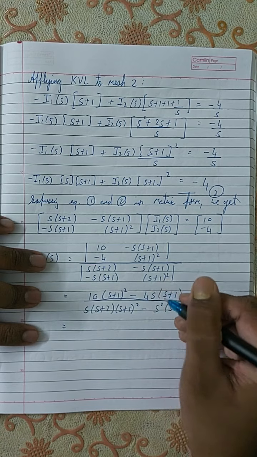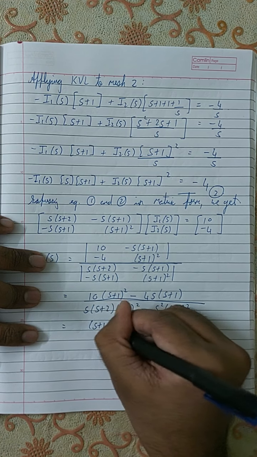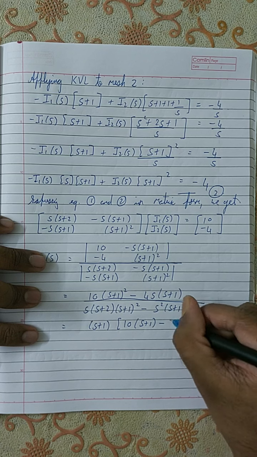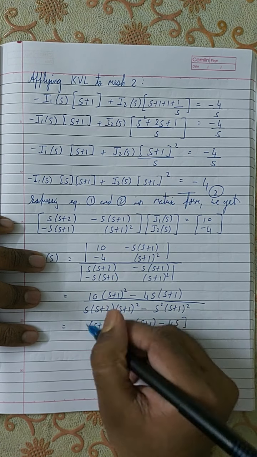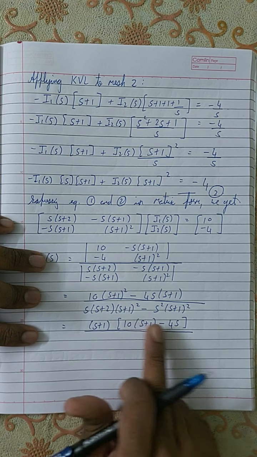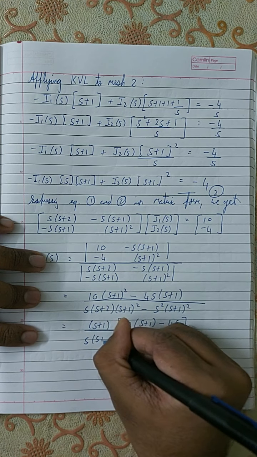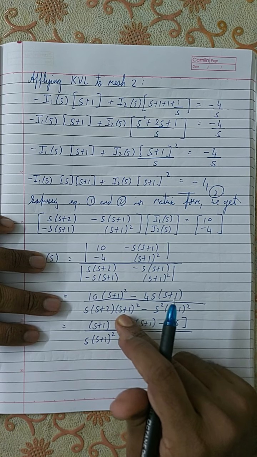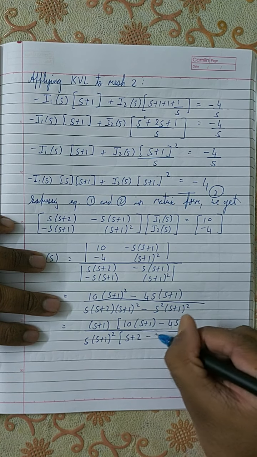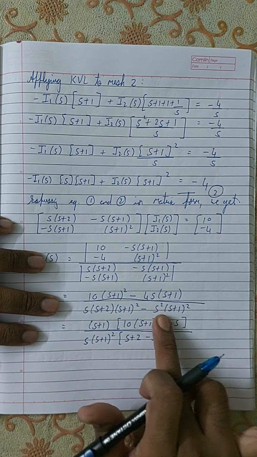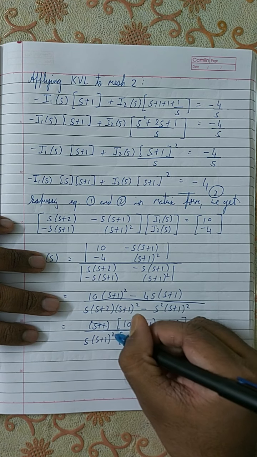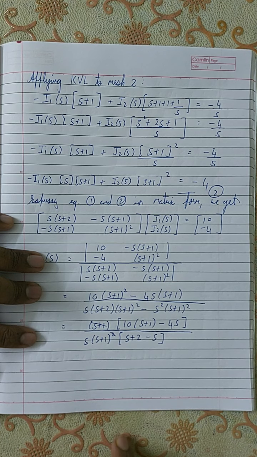So the numerator becomes s plus 1 into 10 into s plus 1 minus 4s, and in the denominator, taking s into s plus 1 the whole square common, I am left with s plus 2 and minus s, because s plus 1 the whole square is taken and one s is taken, so only one s remains. Now I can cancel this s plus 1 with the s plus 1 the whole square, so only one s plus 1 will remain.